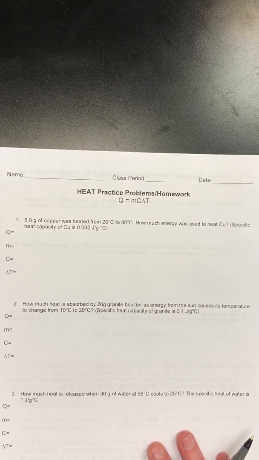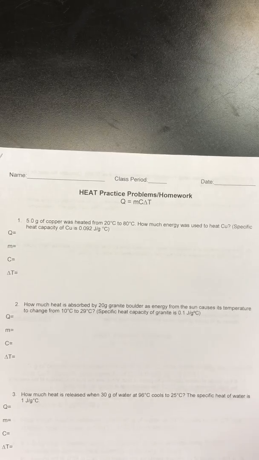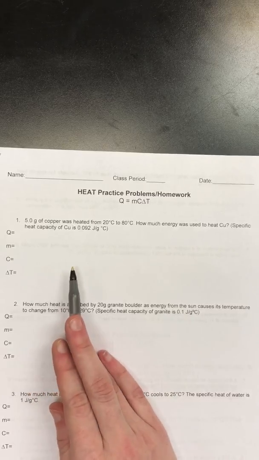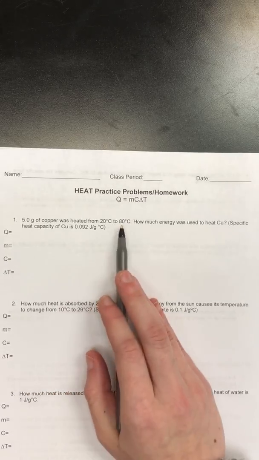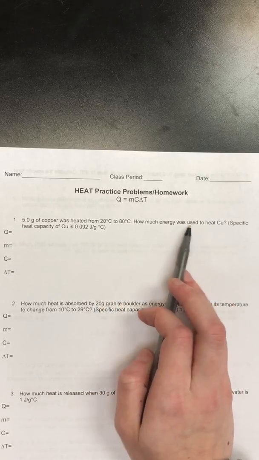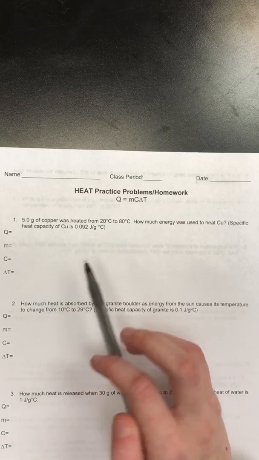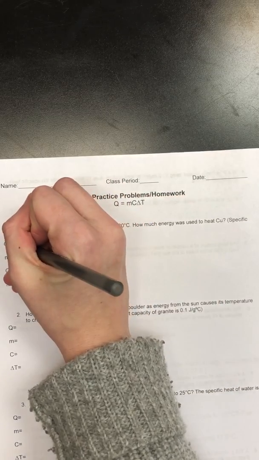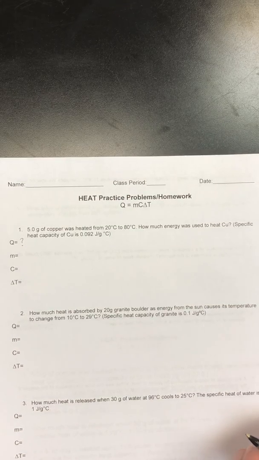The first thing you're going to need to do is read the problem, okay? Keeping in mind what our variables mean. 5 grams of copper was heated from 20 degrees Celsius to 80 degrees Celsius. How much energy was used to heat Cu? So when we're looking at how much energy, that's going to be our Q. We don't know how much energy we used, so I'm going to put a question mark right there. You can put an X, you can put a question mark, whatever you want.